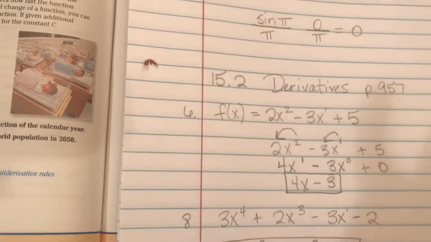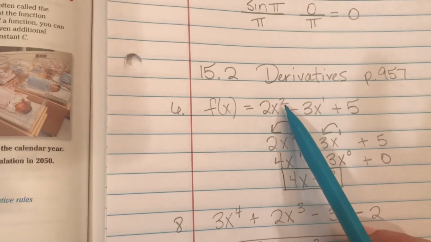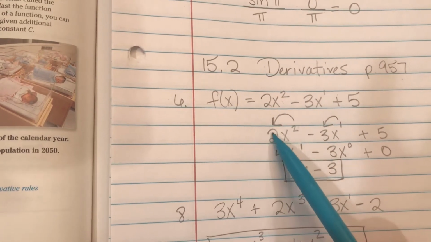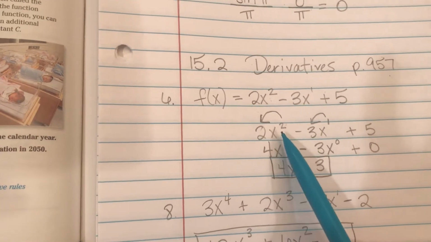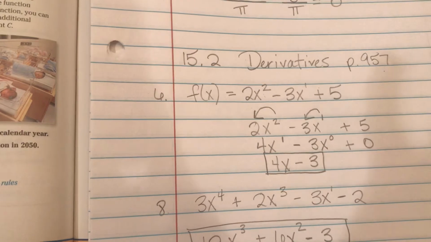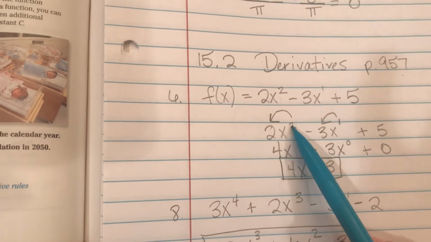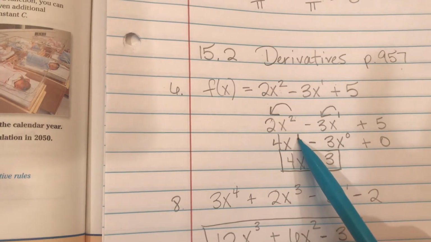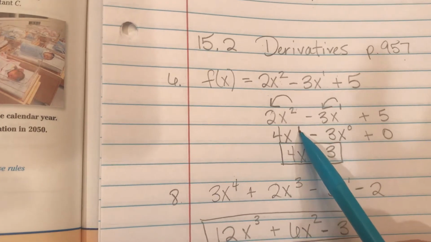So this is how the power rule works. Okay, so what you're going to do, you're going to take your exponent, multiply it by the number in the front. Okay, so 2 times 2 gives you 4. Then you take your exponent and decrease it by 1. So you do 2 times 2 is 4, and then if you decrease by 1, 2 decreased by 1 obviously is 1. So that's where 4x to the first came from.